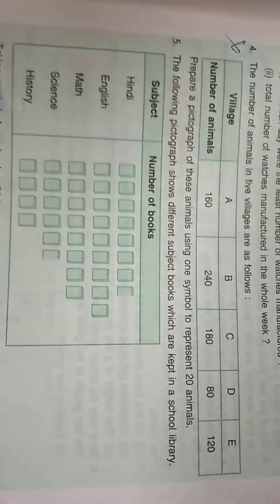Okay, the third is enough. The fourth question also, there is no need to write. Pictograph is not important, but we have to go through the exercise questions.